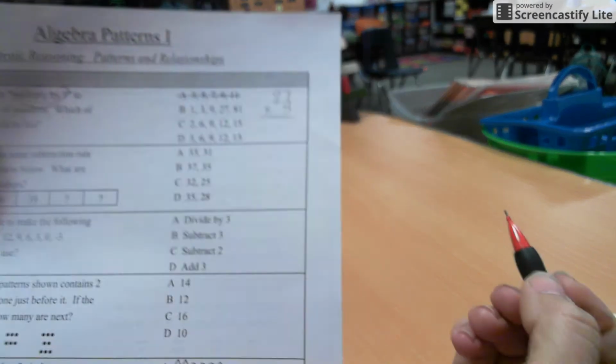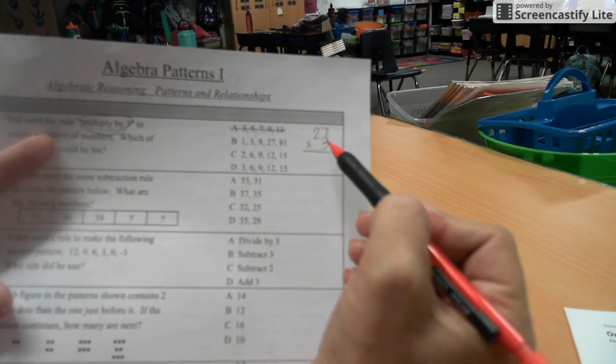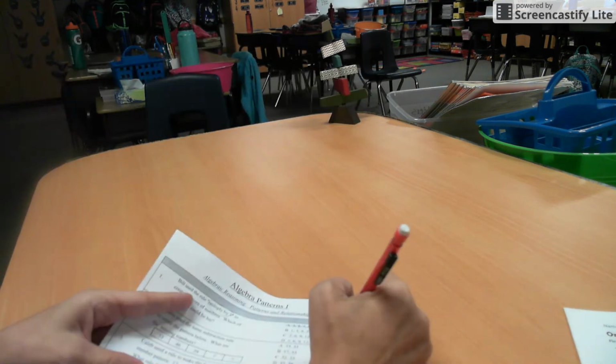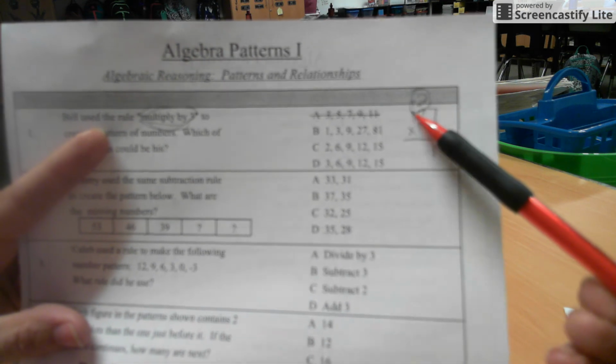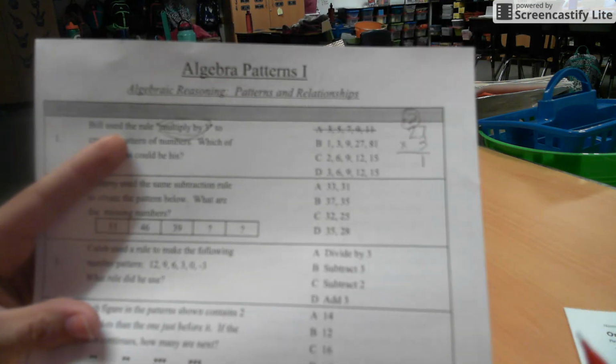Well, I might not know that one off the top of my head. So I'm going to come over here and do it out to the side. 27 times 3. I'm going to firecracker. 3 times 7 is 21. I'm going to write my 1 and regroup my 2. So now I'm going to do 3 times 2, and I get 6 plus 2 more is 8. So it is 81.